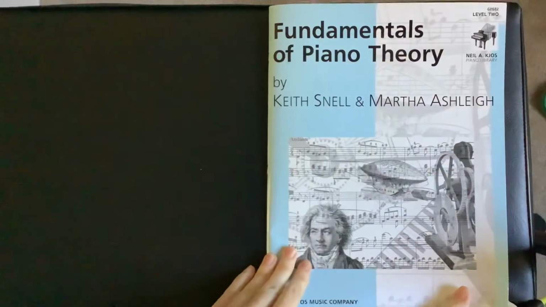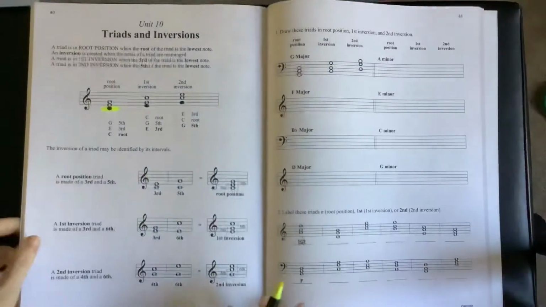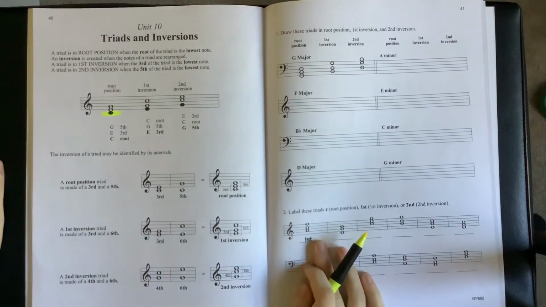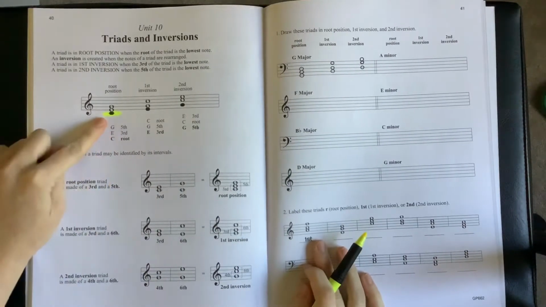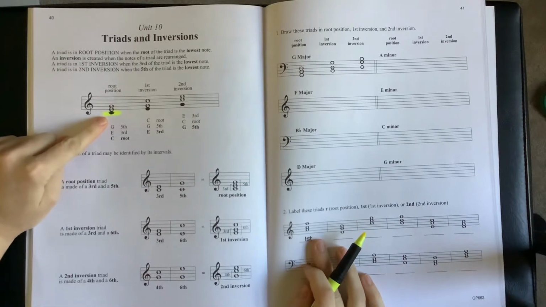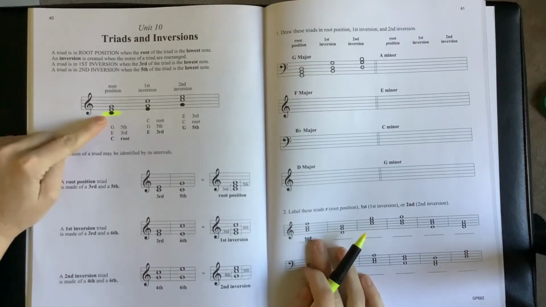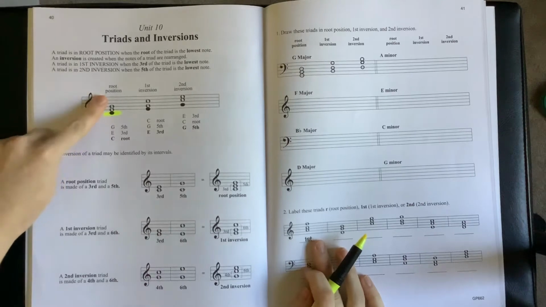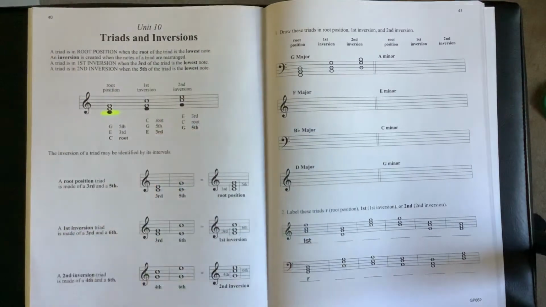Unit 10 of the Fundamentals of Piano Theory Level 2, Triads and Inversions. So we're going to take this C major triad and I'm going to show you how to flip it around to different inversions. For triads, there is root position, first inversion, and second inversion. There is another inversion for seventh chords, but we're not going to talk about those right now.